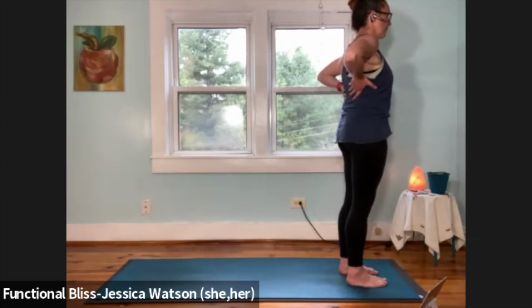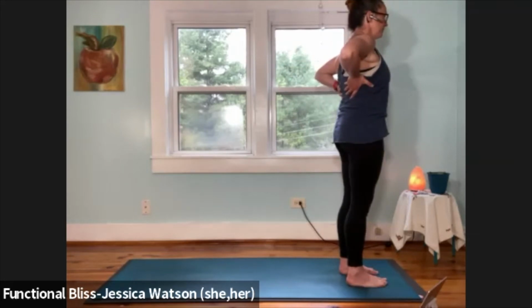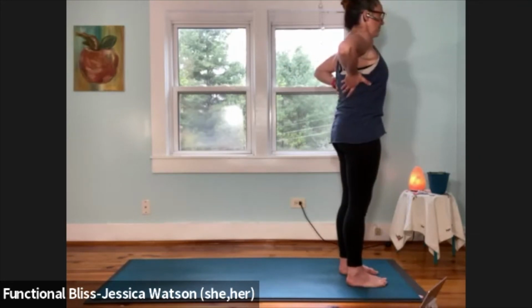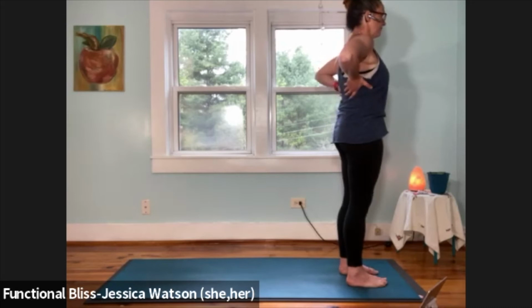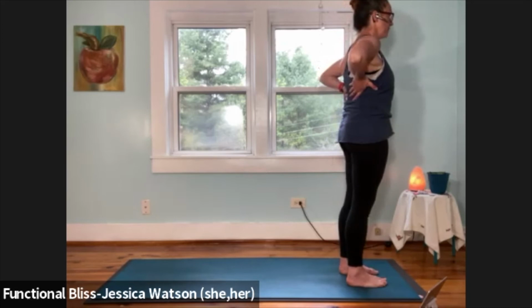And then once you feel like you've got the sense of where your back ribs are, take a nice big breath in, fill your lungs up. Nice slow breath out. Two more cycles of breath here, just tuning into that movement of breath in the back of the ribs.